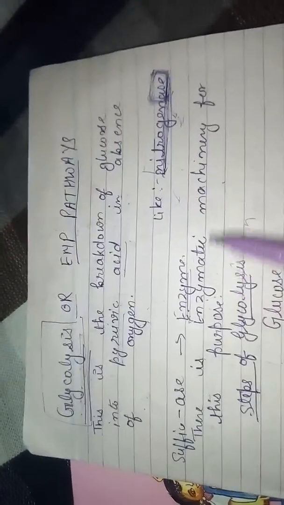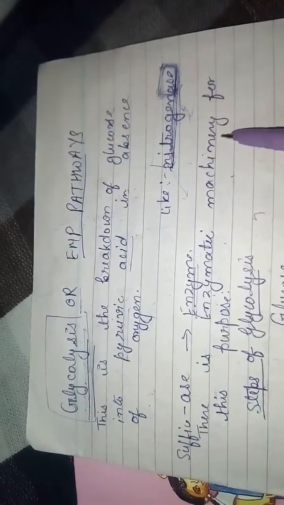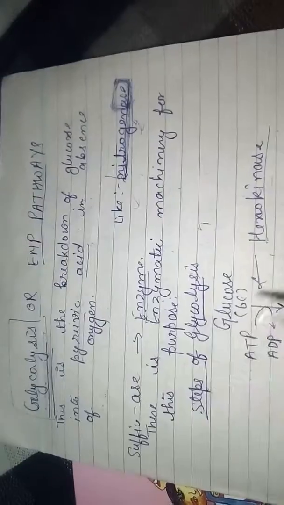When we study biology, in any term like nitrogenase, if there is the suffix -ase, then we are talking about an enzyme. In glycolysis there is an enzymatic machinery to convert glucose into pyruvic acid.